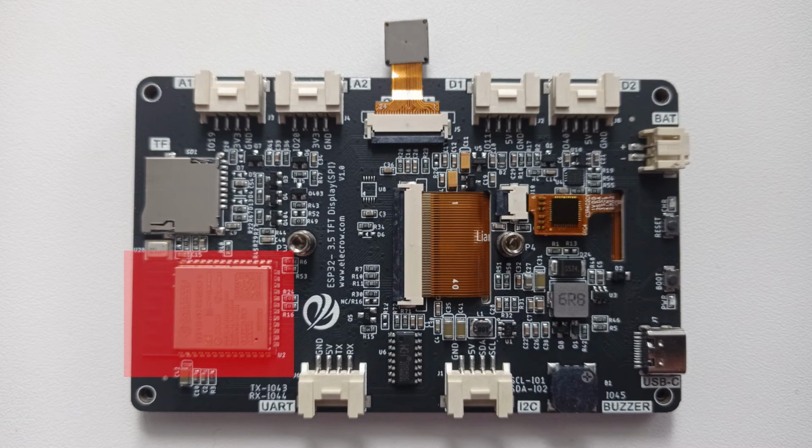So the main module is the ESP32 microcontroller itself. So this one is the ESP32 S3 N16R8, which is one of the best spec versions with a dual-core processor running at up to 240 MHz, 16 megabytes of flash memory for your code and files, and 8 megabytes of pseudo-static RAM to expand the internal 512 kilobytes of static RAM. Now, on top of this, it has the usual Wi-Fi and Bluetooth interfaces that you would expect on an ESP32.